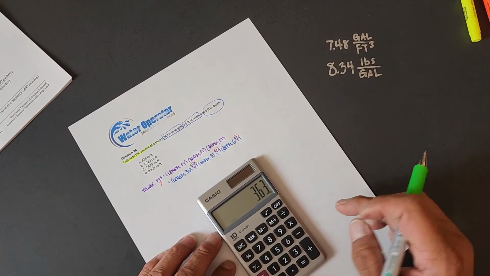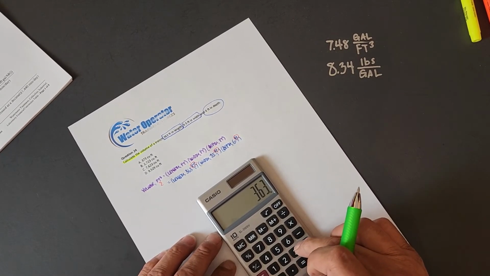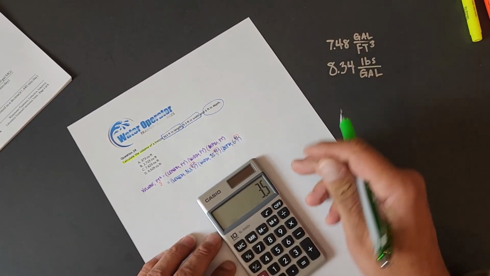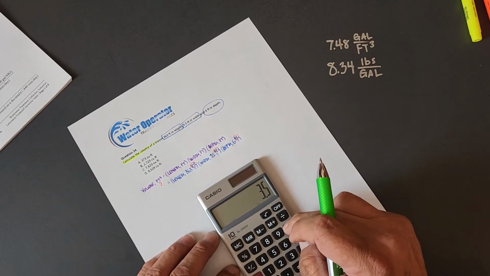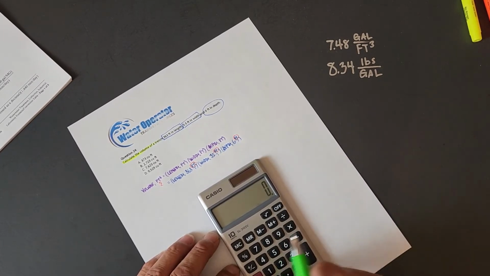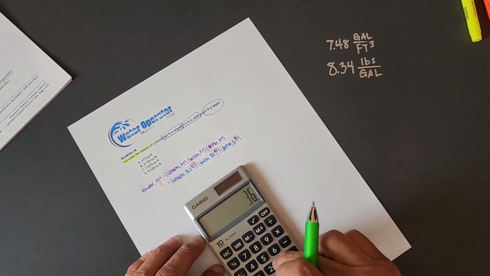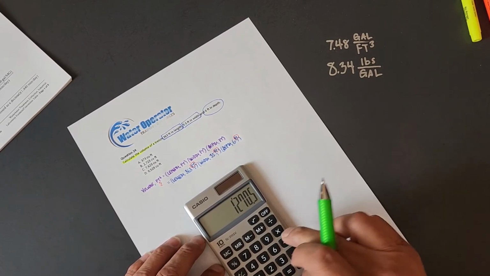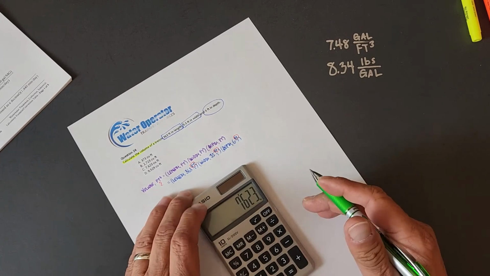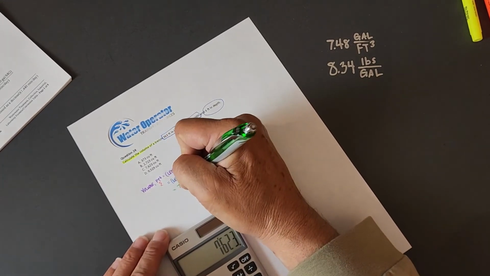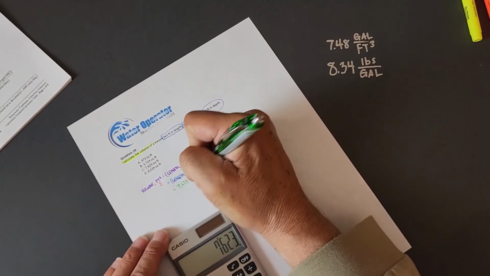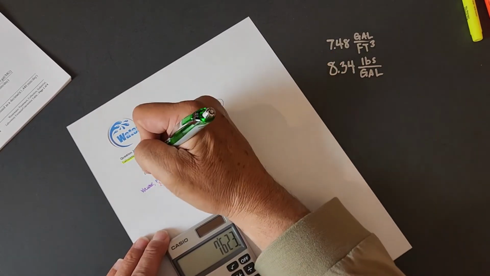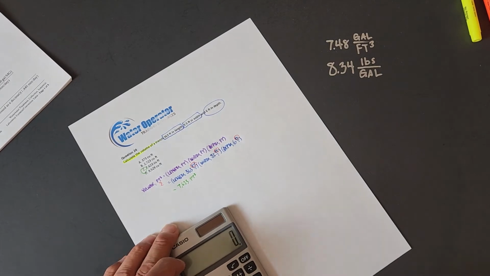363 times 3.5. I wish I could have made that decimal just a little bit better. And did I hit multiply? Let's try this again. I just want to make sure I've got it right. 363 times 3.5 times, yep, I had it right, 6 equals 7,623 cubic feet. The answer is C.